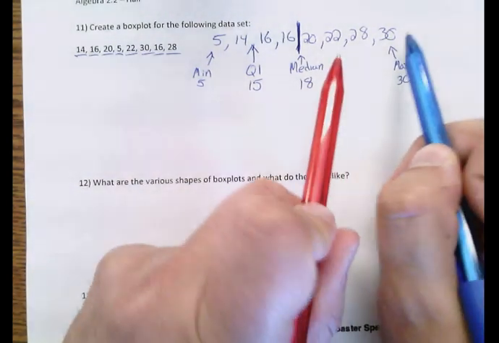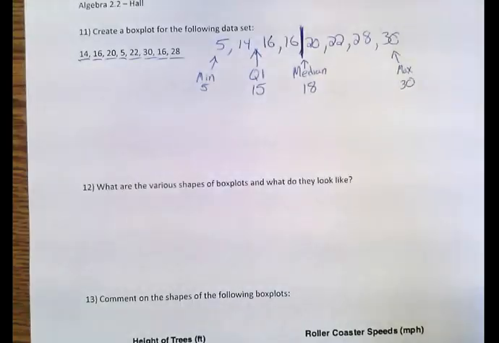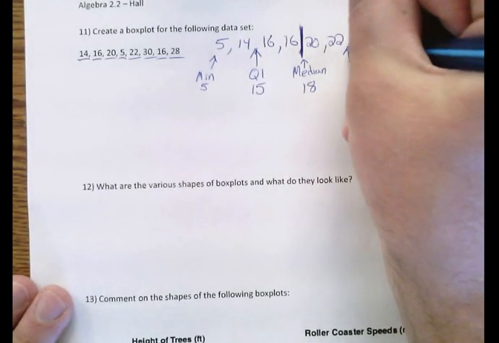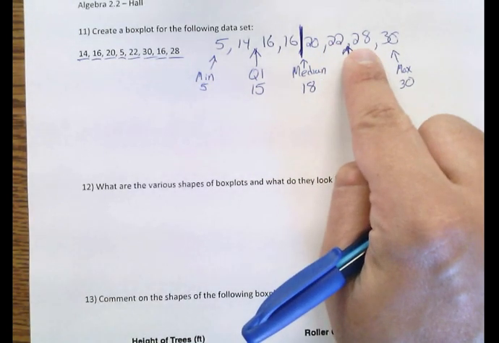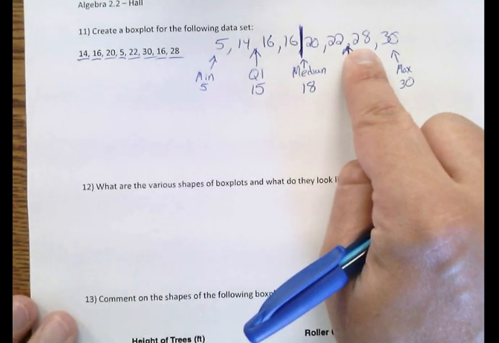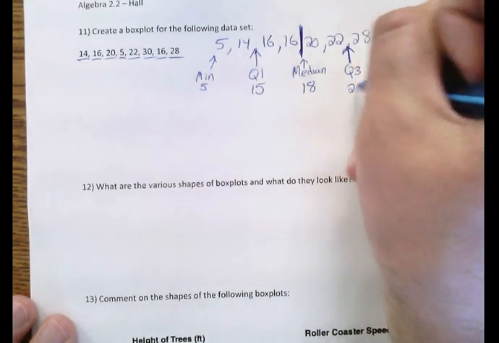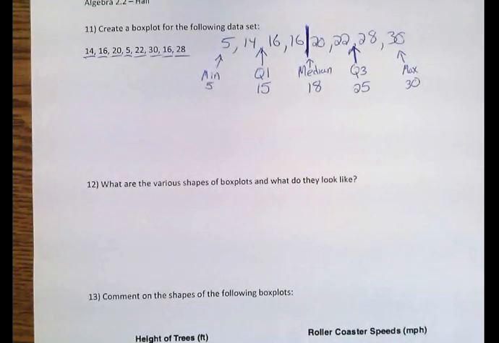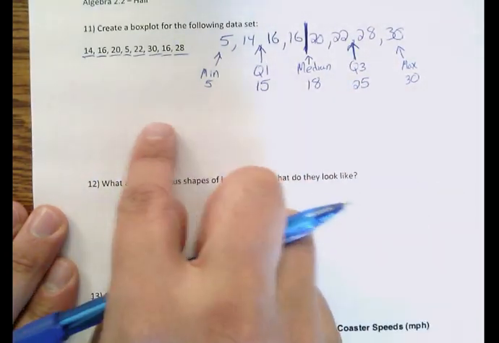Same thing on the upper end, line them up, least to greatest, find the median of the upper half. It's going to be between 22 and 28. So I need to add 22 plus 28, which is 50, divided by 2. That is 25. So I now have my 5-number summary. So what I need to produce is I'm going to take these different pieces to create my box plot.